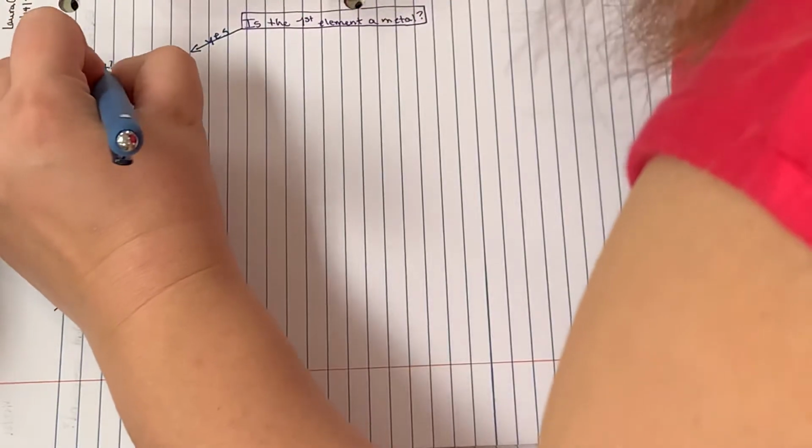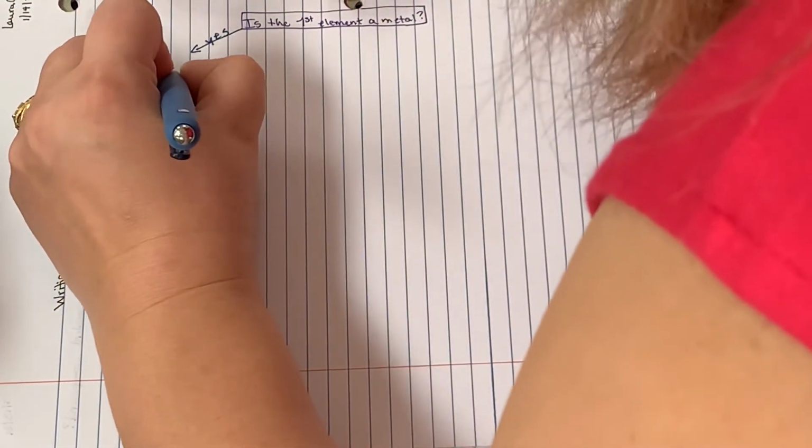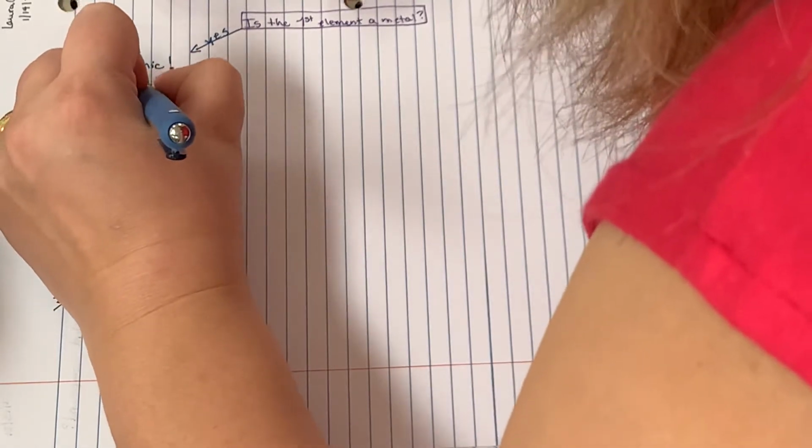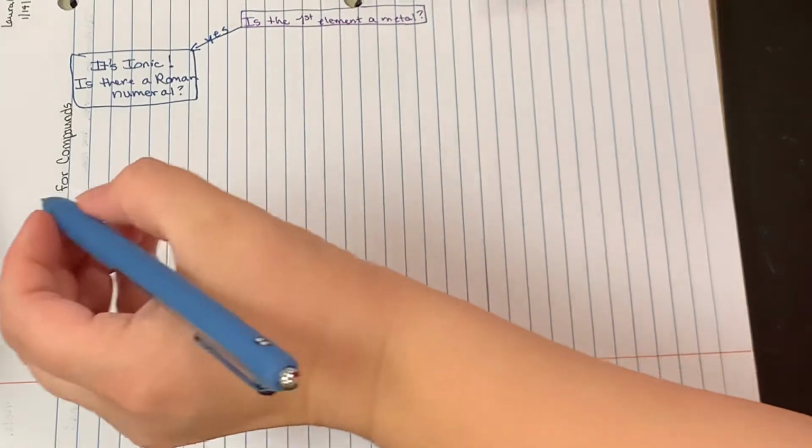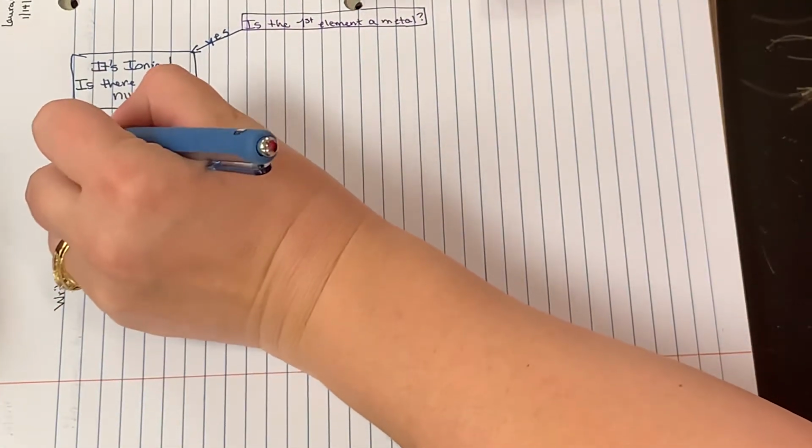Okay? Now, looking at the name, now that we know that it is ionic, we need to start with the metal. So what would be the first question we need to ask ourselves about the name in order to figure out which way to go? Is there a Roman numeral? Okay, remember monovalent compounds would not have a Roman numeral because their charge is always the same, whereas a multivalent metal would have a Roman numeral because their charge can vary. So if there is not a Roman numeral, so the answer here is no.